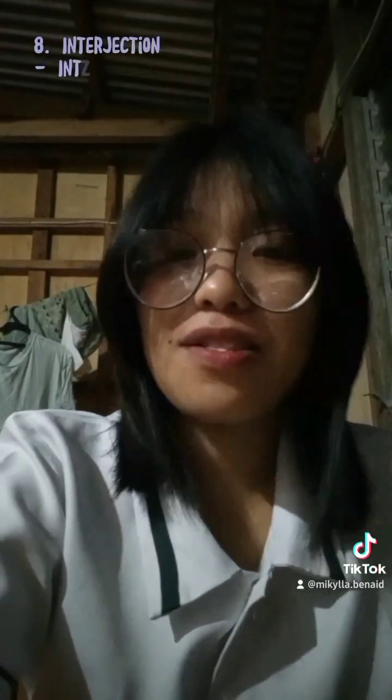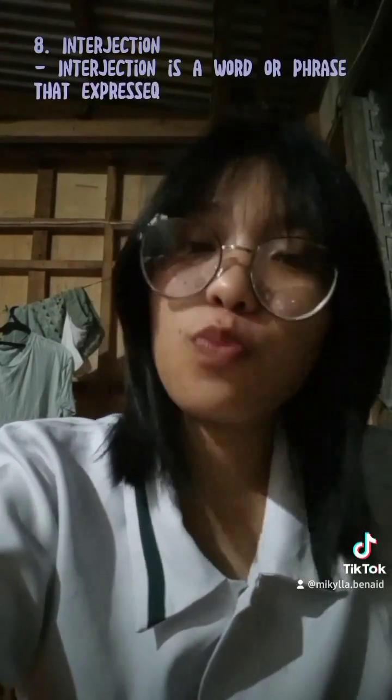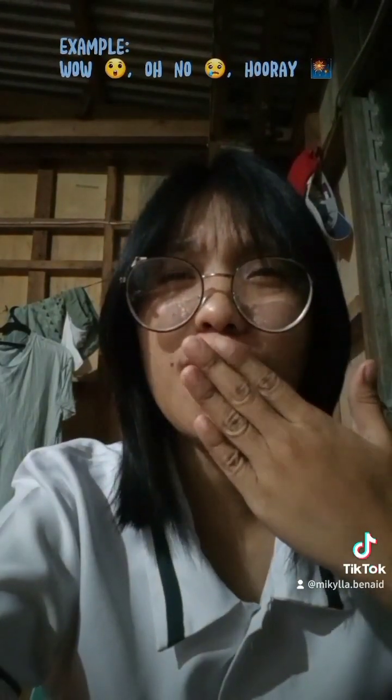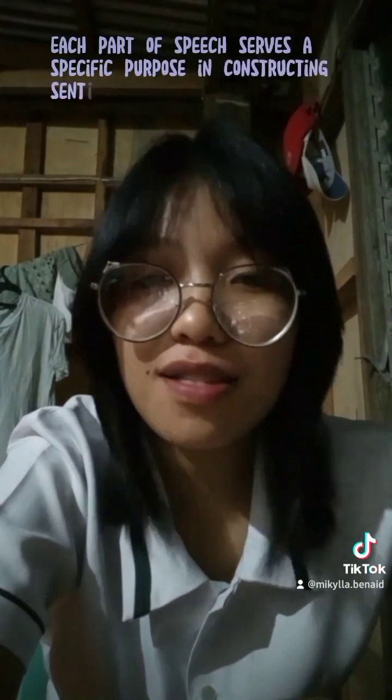And lastly is the interjection. Interjection is a word or phrase that expresses strong emotion. For example, wow! Oh no! Hooray! Each part of speech serves a specific purpose in constructing sentences and conveying meaning.